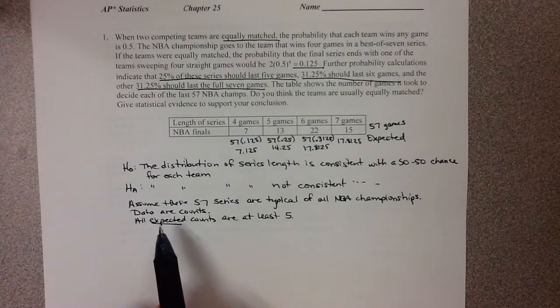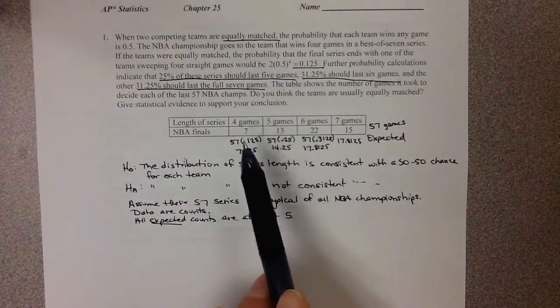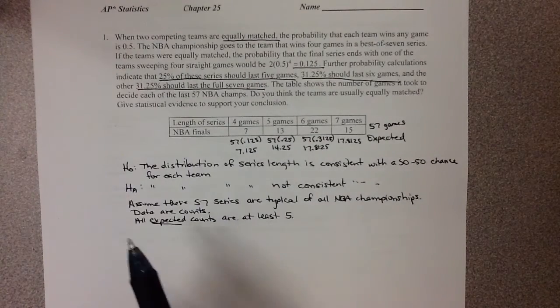That some of you are leaving out the word expected. It's not just any counts that matter. It's the expected counts that matter. So make sure that you're specific about that one.